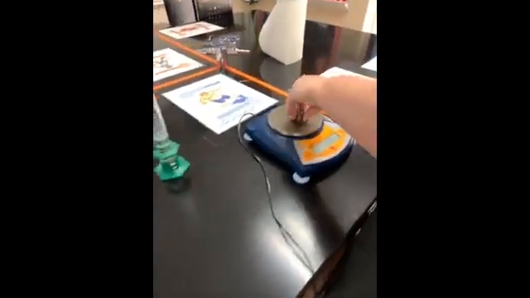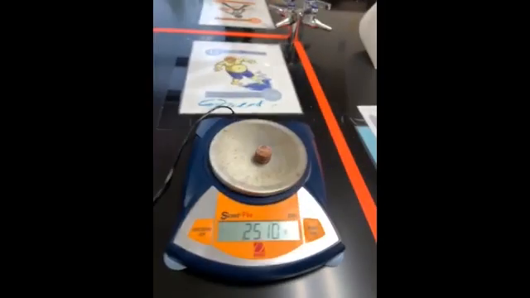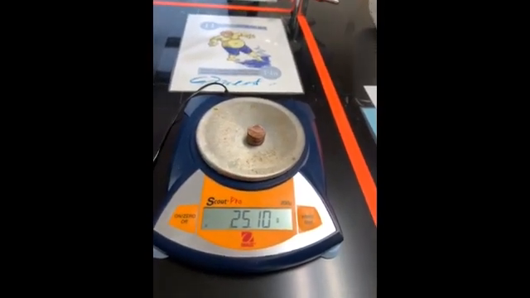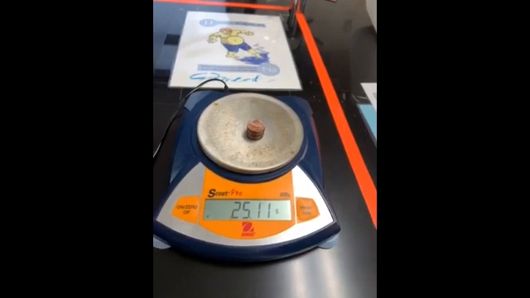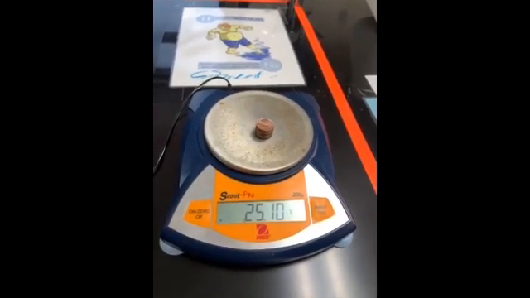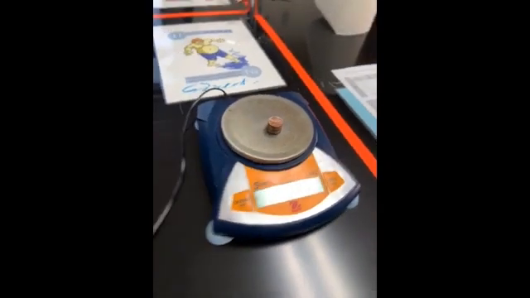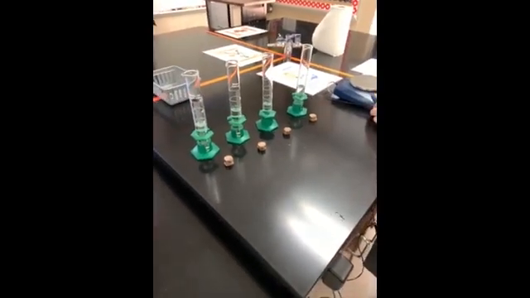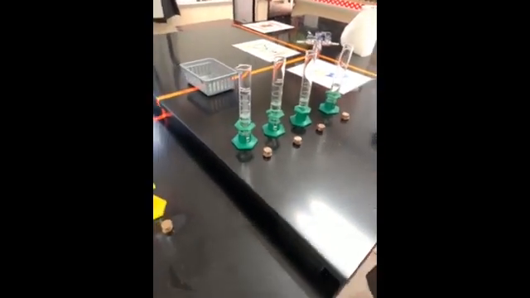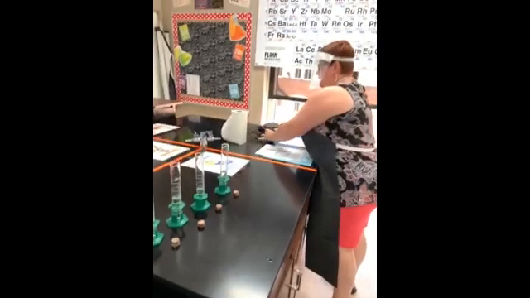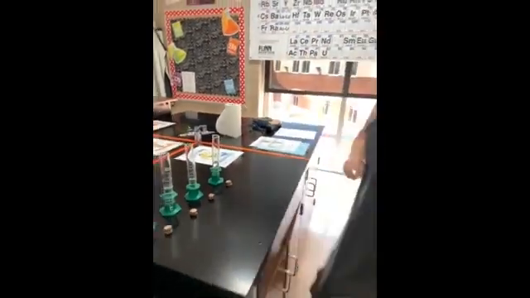And lastly, for the masses, trial 4 of post-82 pennies. Go ahead and get that written down. All right, so that's the end of our mass data. We'll go ahead and turn off our balance because we're done with it. I'm going to unplug it, set it off to the side so that it's not in our way, we don't trip on the cord or anything like that.